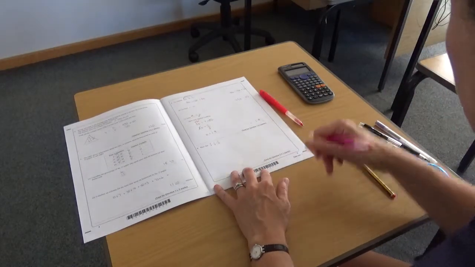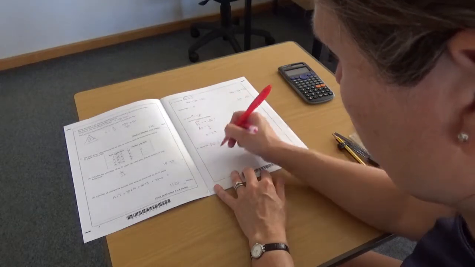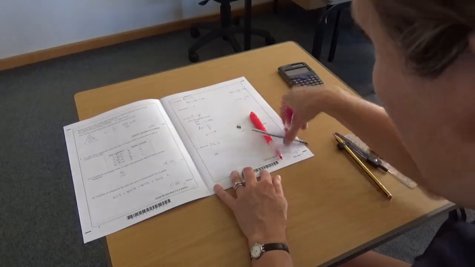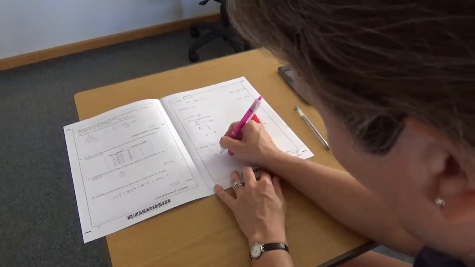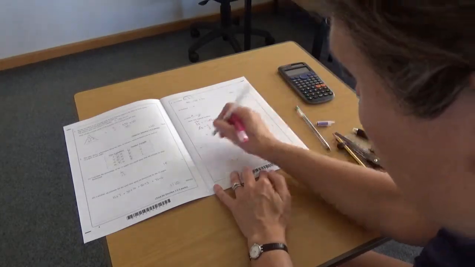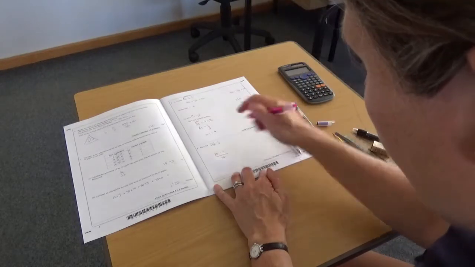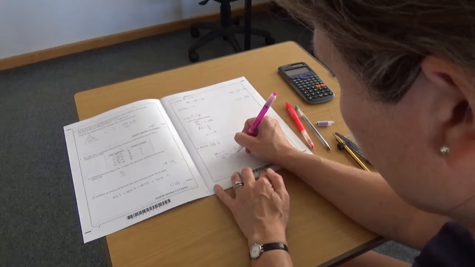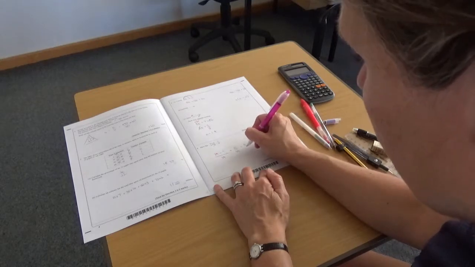Subtracting fractions, so we cross multiply to get the tops. 4 multiplied by 6 is 24. 9 multiplied by 1 is 9. And we just multiply the two denominators. 9 multiplied by 6 is 54. 24 subtract 9 is 15 over 54, which my calculator will tell me is the same as 5 over 18.